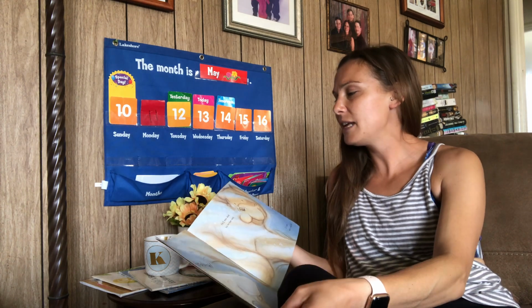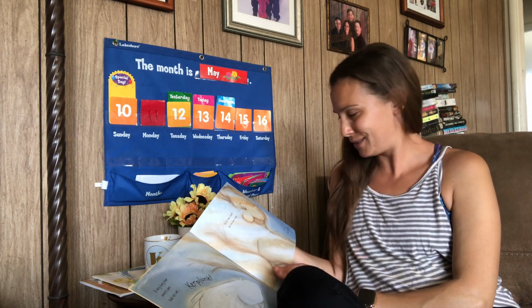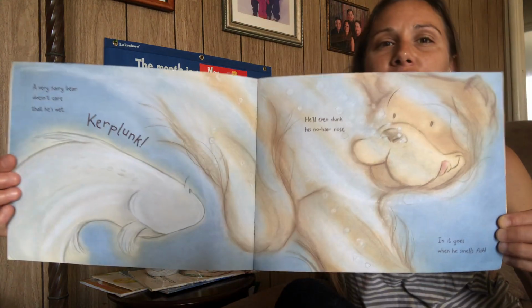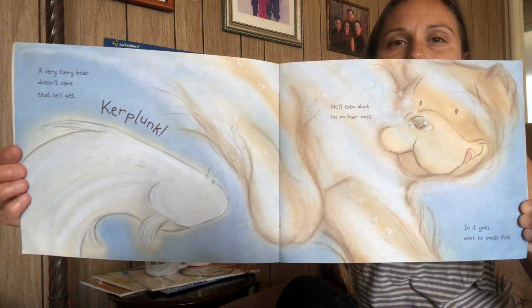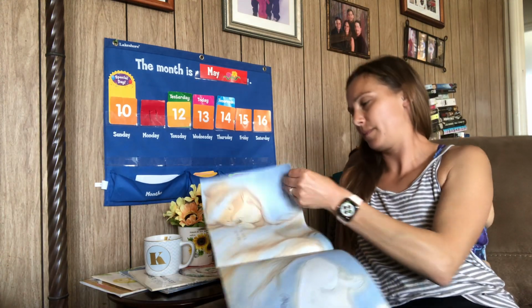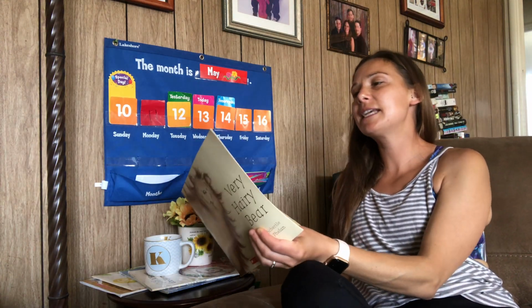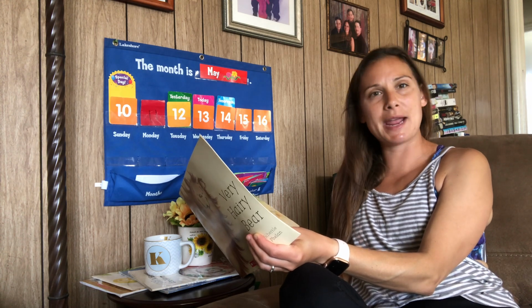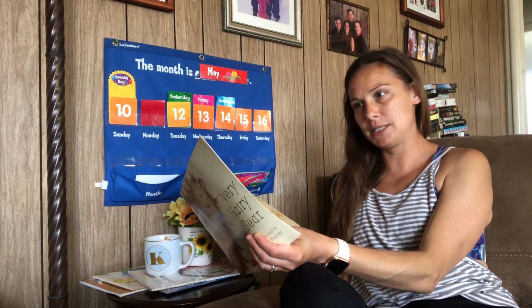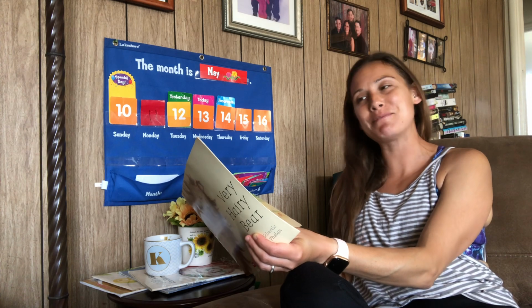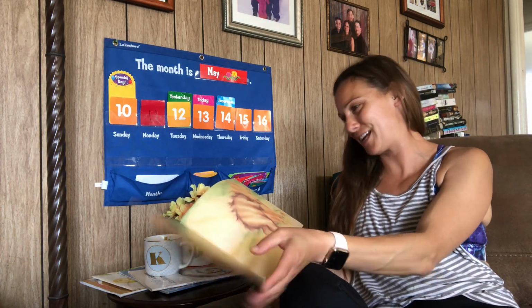Kerplunk. He'll even dunk his no-hair nose. In it goes when he smells fish. Each summer, he's a sticky, licky honey hunter with his bare nose deep in the hollow of a bee tree.